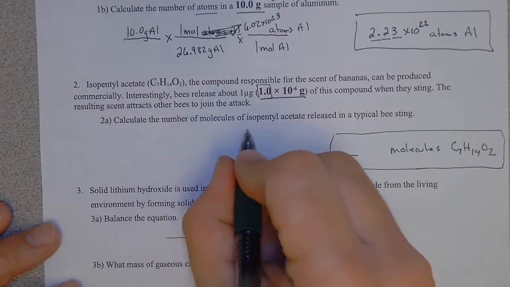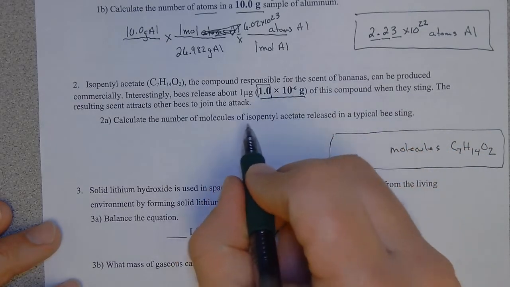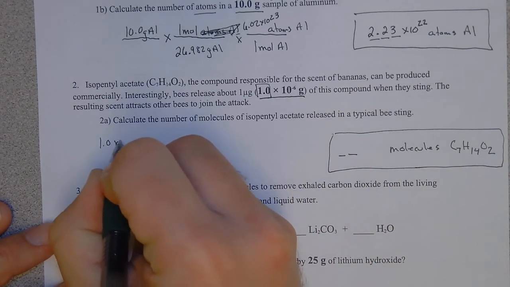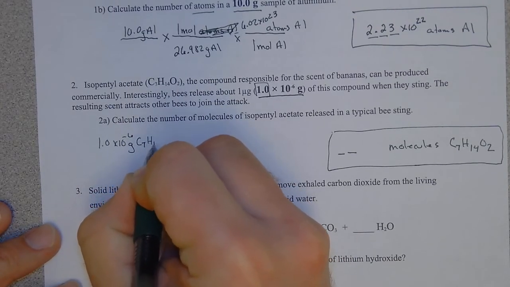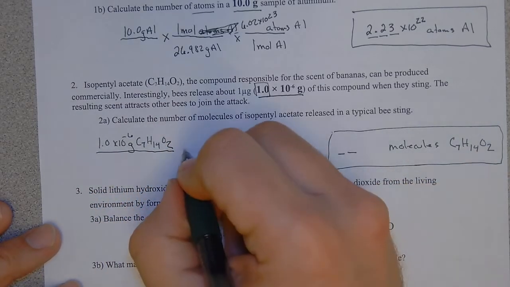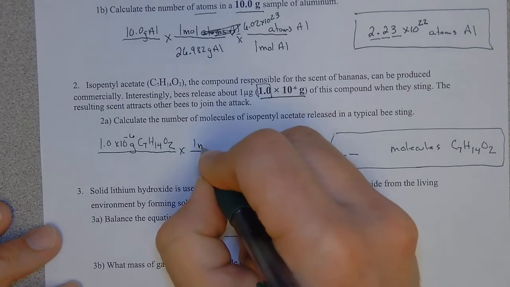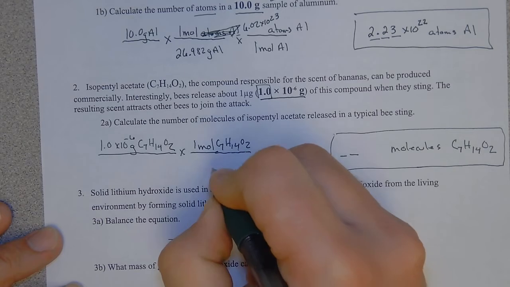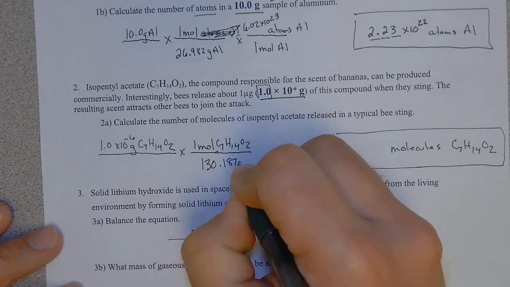So calculate the number of molecules released in a typical bee sting. So what I want to do is convert that into molecules of isopentyl acetate. So I start with 1.0 times 10 to the negative 6 grams of C7H14O2, and I'm going to convert that into molecules. So first I need to get it into a mole. So 1 mole of C7H14O2 is equal to its molar mass. So the molar mass of that is 130.187 grams.